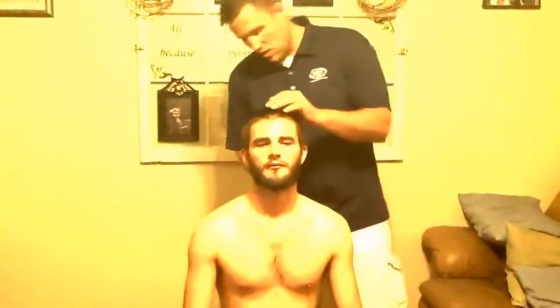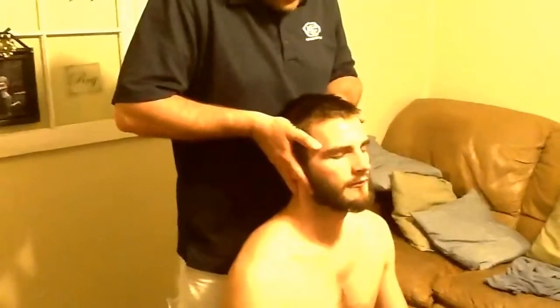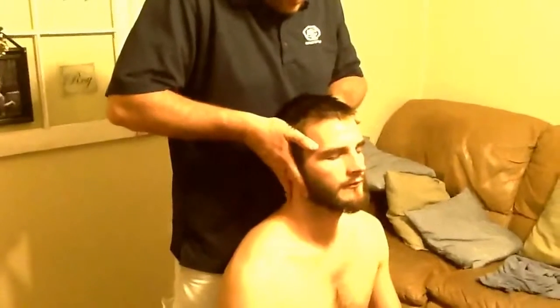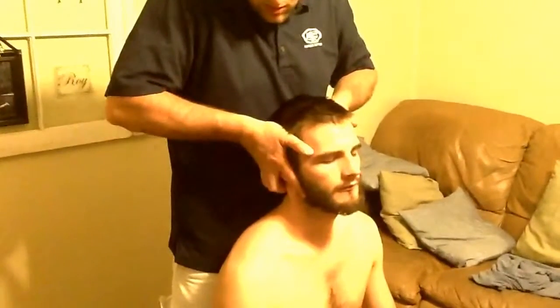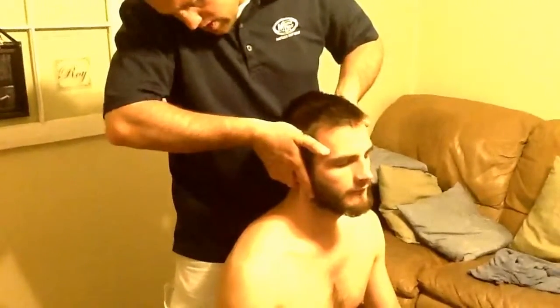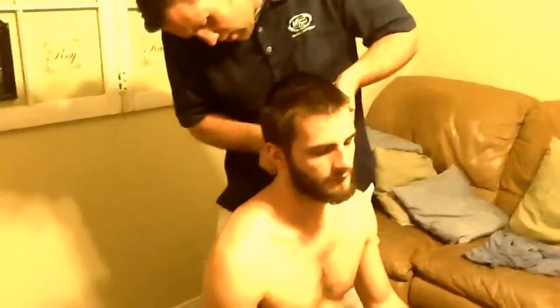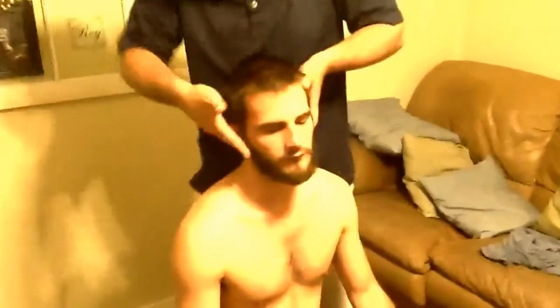So I need to check for rotation and lateral bending. First thing that I'm going to do is check for the rotation, and I've contacted the articular pillars at about C3, C4.